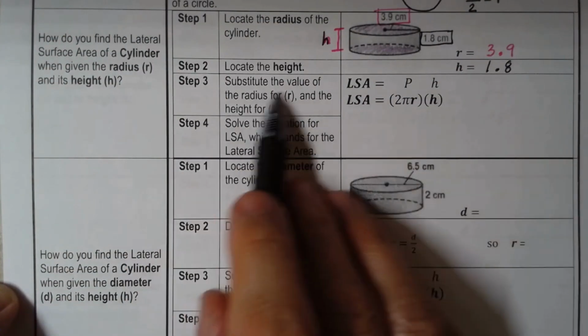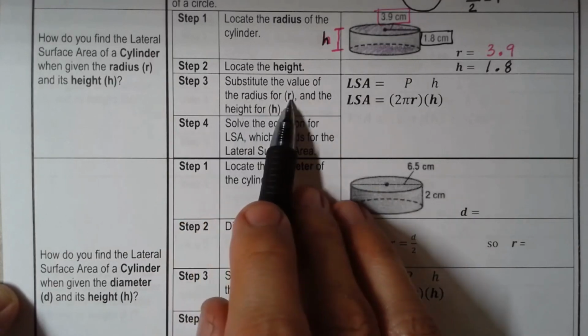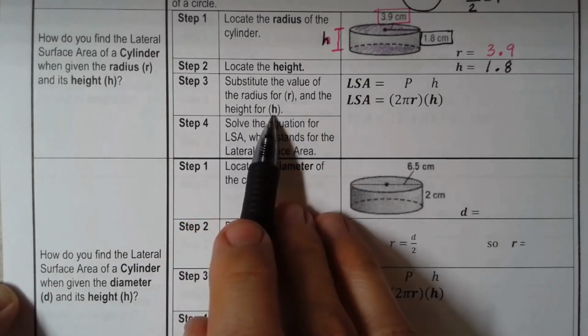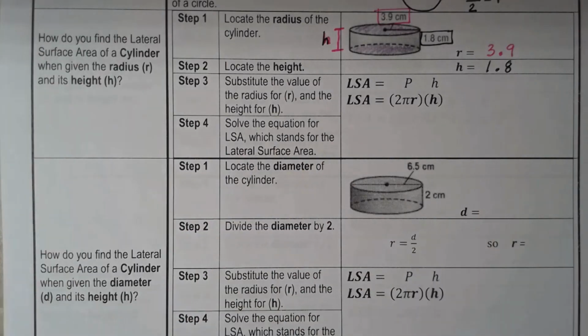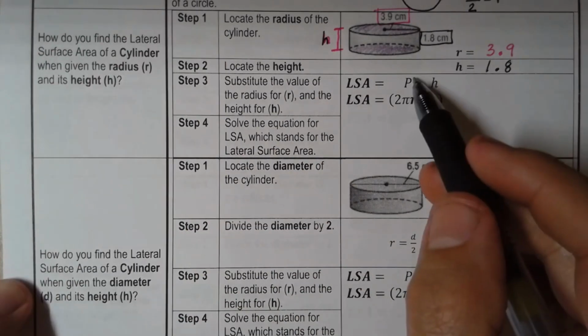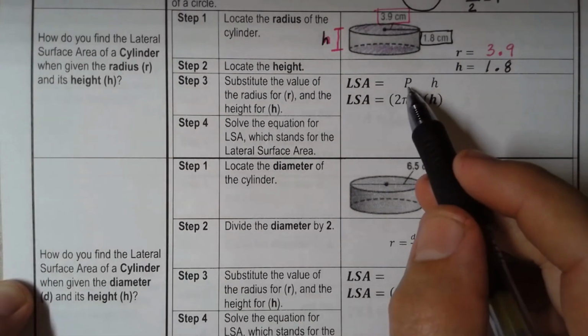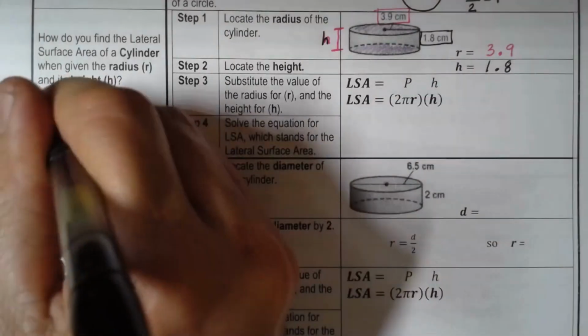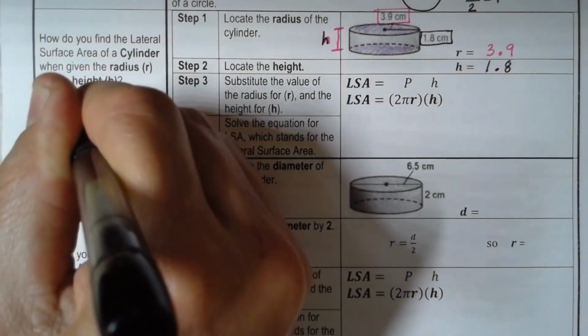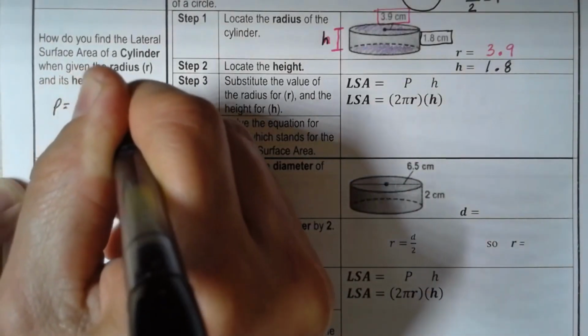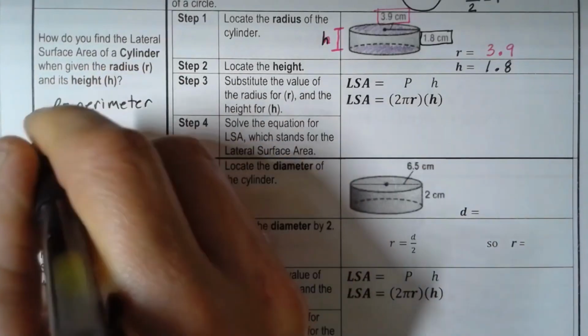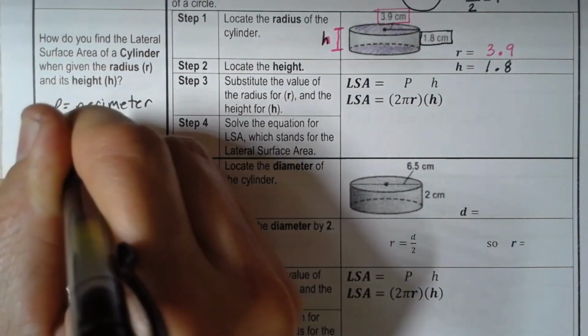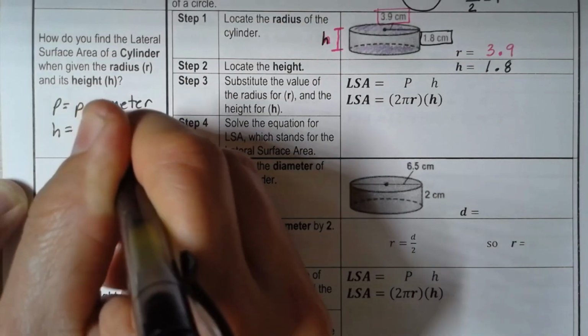Step 3 is we're going to substitute the value of the radius r and the height h into the formula. Notice we have a formula here. It says P times h. In other words, that means the perimeter. I want you to write those words out over here. Write P equals perimeter, and h is equal to height.